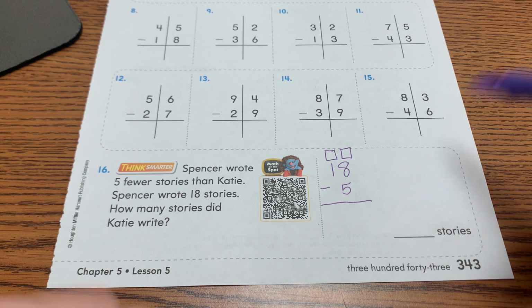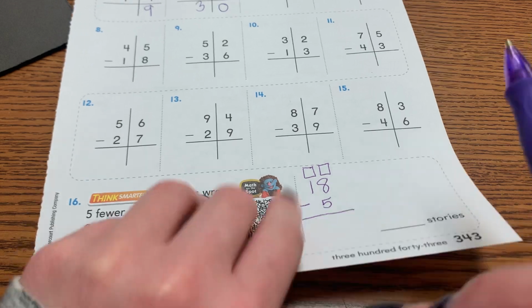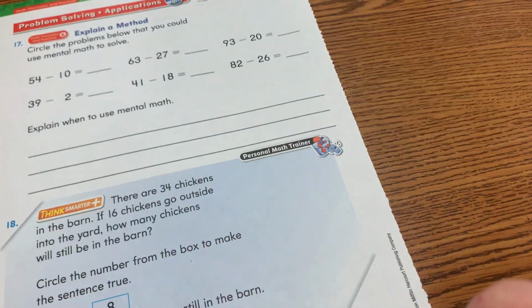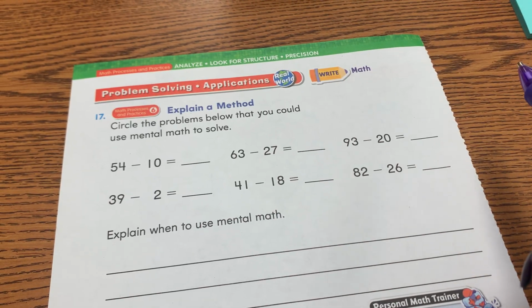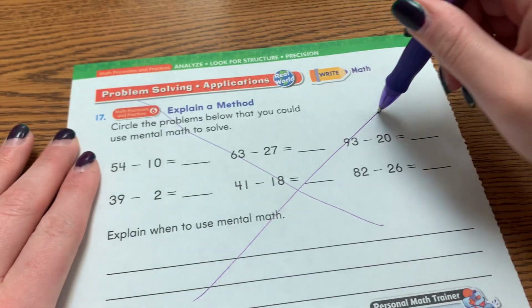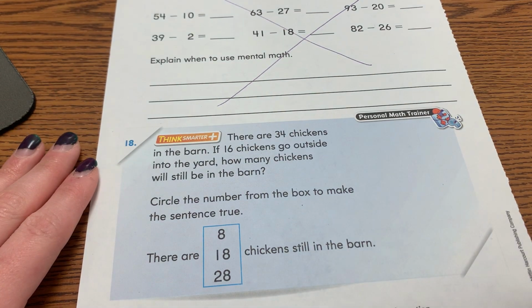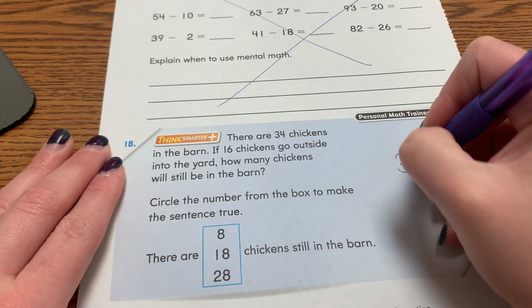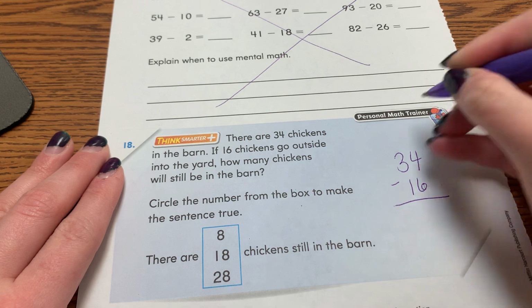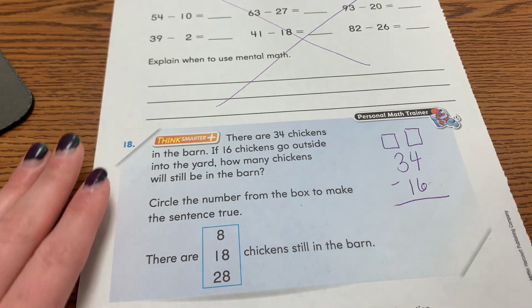Okay. Since there are so many practice problems here, page 345. Oh, these are easy. There are 34 chickens of 16. Okay, this one's easy too. 34 minus 16. Okay, big on the floor, so I'm going to go ahead and draw these boxes. Go ahead and do that now.